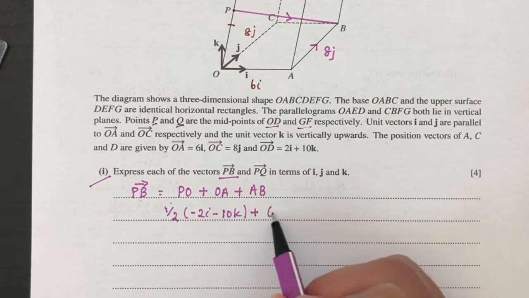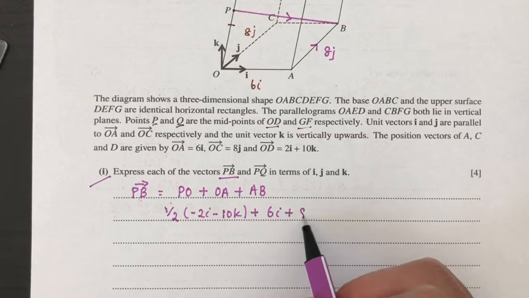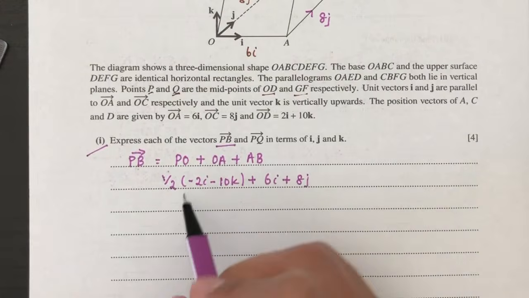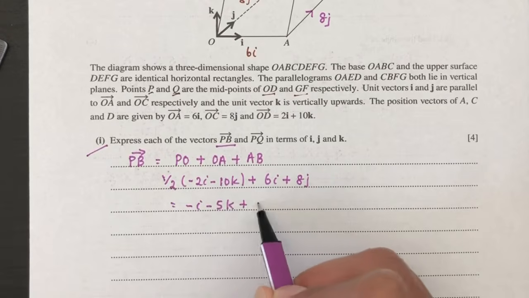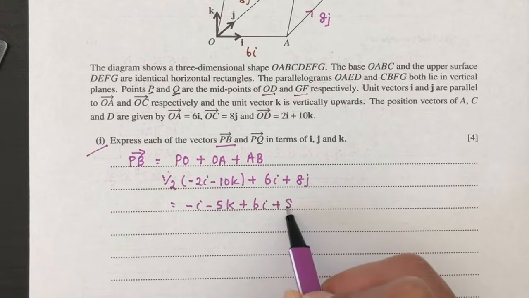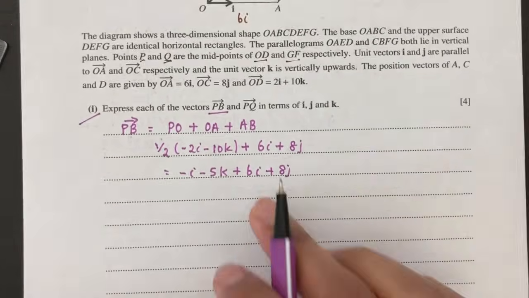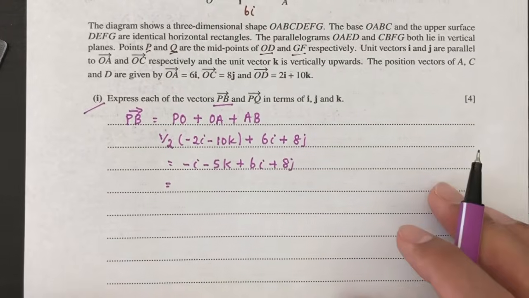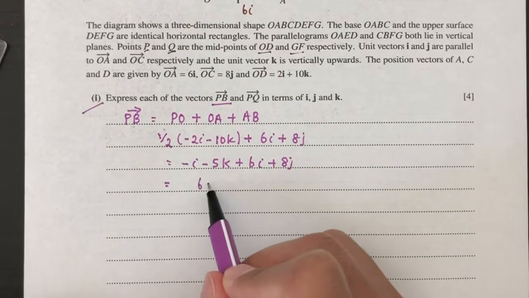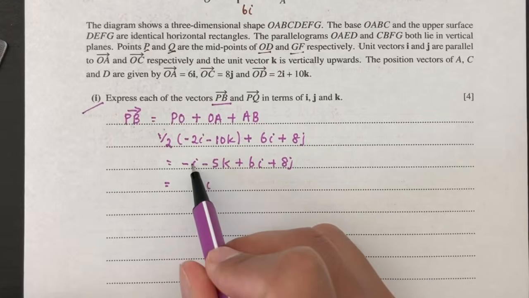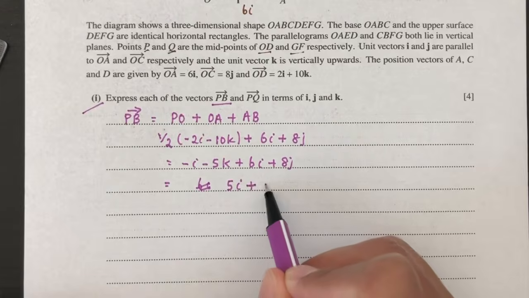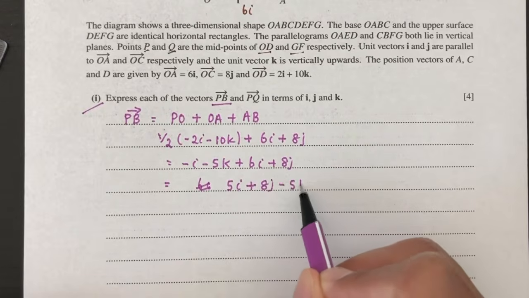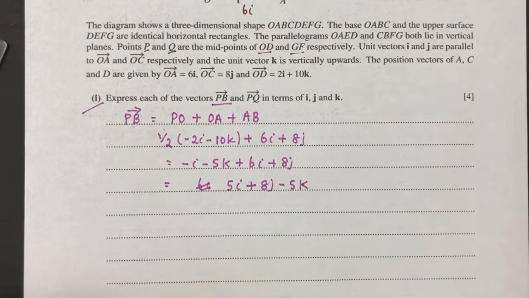Plus OA is given to us as 6i, plus AB, which is 8j. So that will be minus i minus 5k plus 6i plus 8j. Now if you simplify, we will have 6i minus i, that will become 5i plus 8j minus 5k. Okay, so that is part 1 for PB.